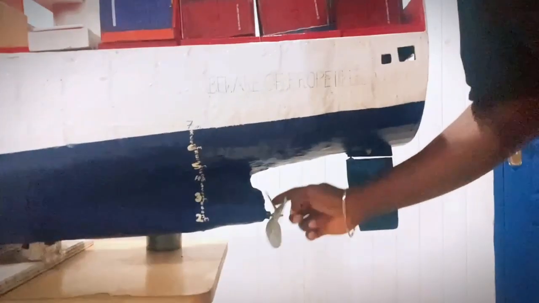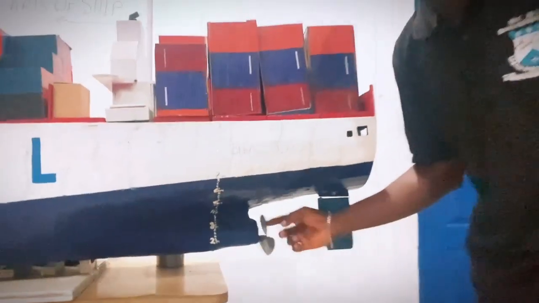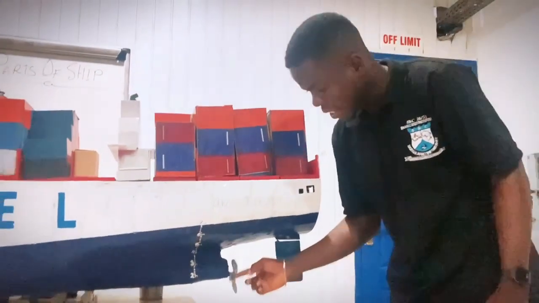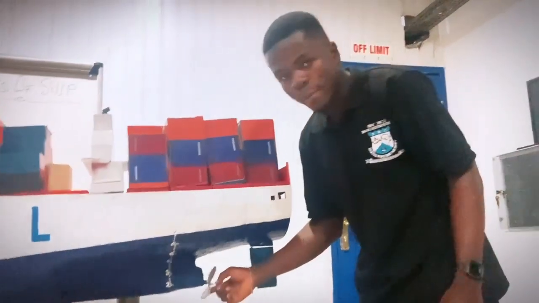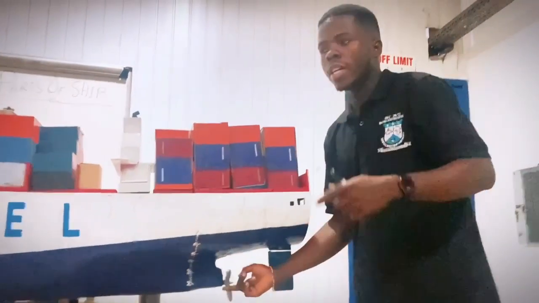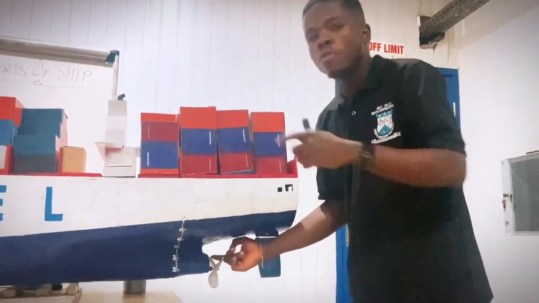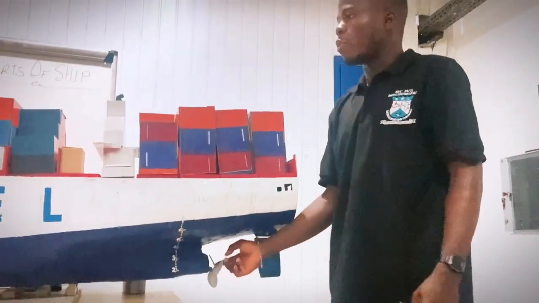And we have the propeller. It turns like this. You can see it to be a fan, but it's not a fan; it just has a fan-like shape. When it's turning, the vessel will be moving. It is for the vessel's movement. That's the propeller.